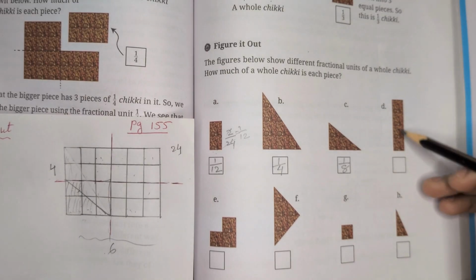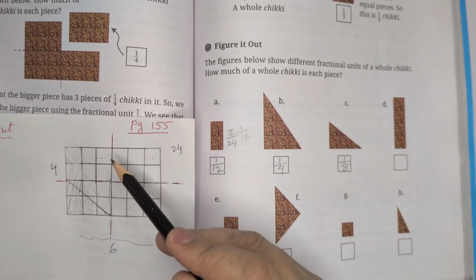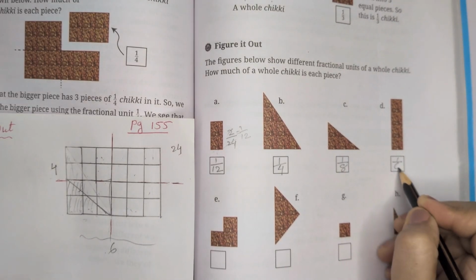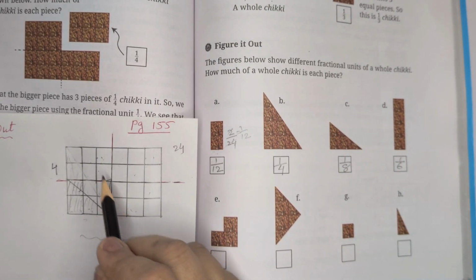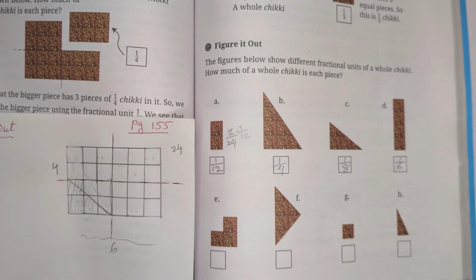This is just one strip that we can take this way. So 6 vertical columns are there: 1, 2, 3, 4, 5, 6. So we can take that as 1 by 6. So 1 portion is here out of 6.